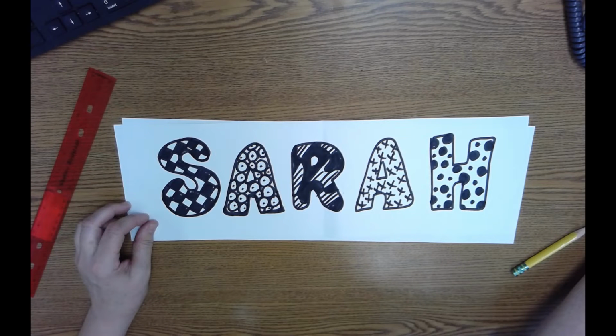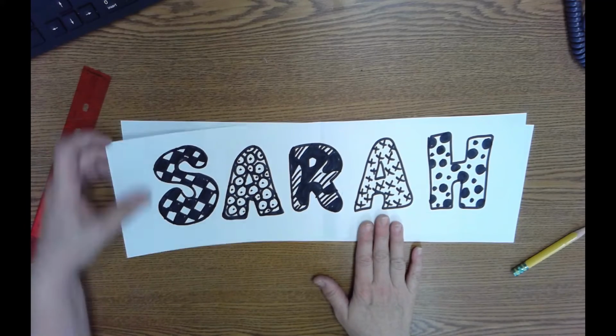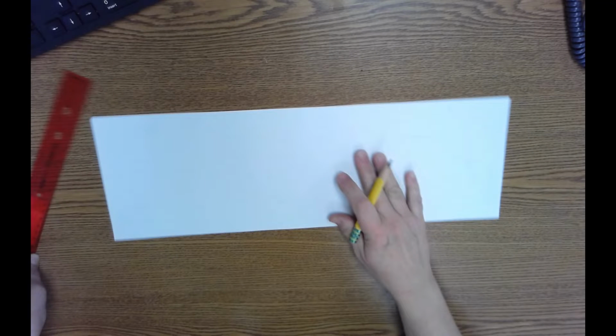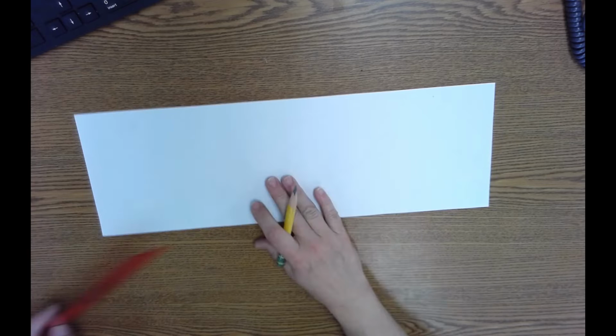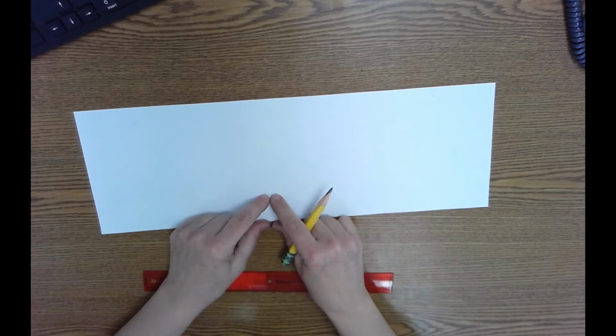Hi boys and girls. Today we're going to be creating our name in bubble letters. And these letters are not touching, but we're going to have our letters actually be overlapping too. So you're going to start with a long piece of paper like this, and we don't want to draw our letters all the way to the edge.